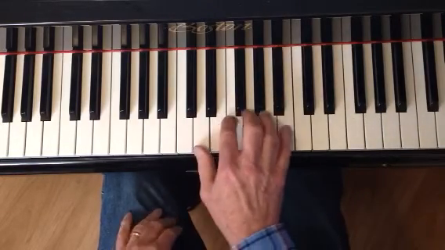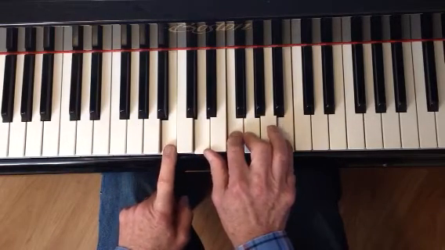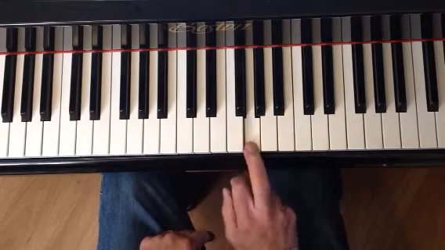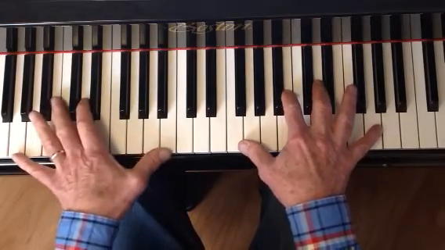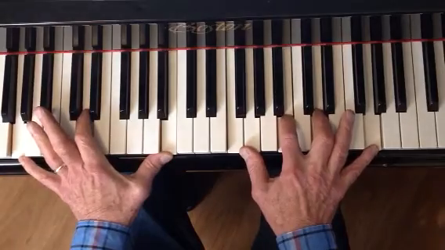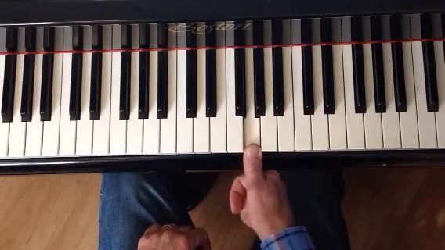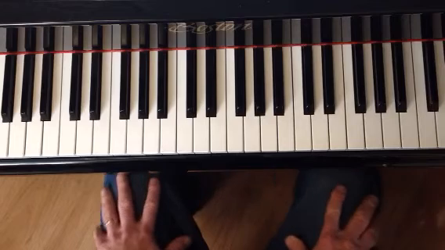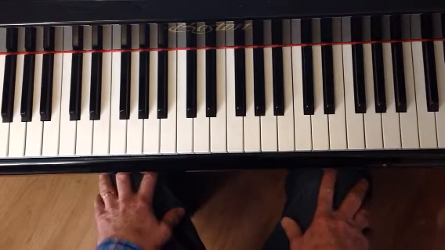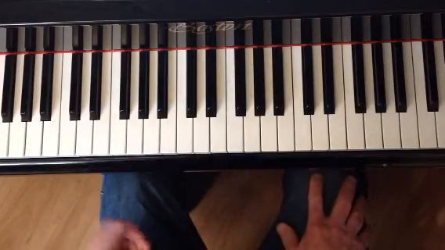If I play this, there's the butterfly, so the top note is that one. If I play this, there's the butterfly, the top note of the butterfly is this. So that's a G7. Okay, I hope you can understand that. We'll go on next to the second video of chord progressions.